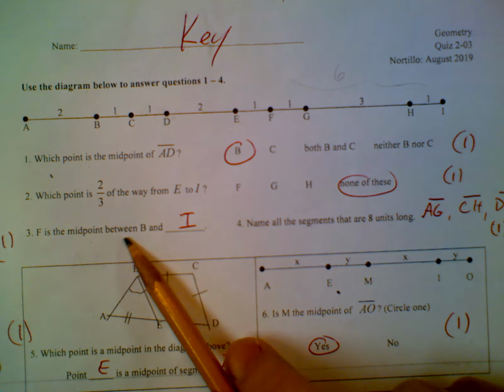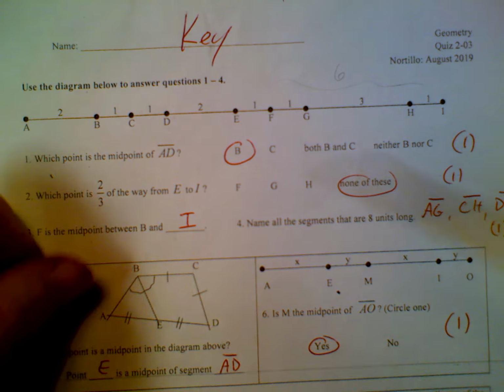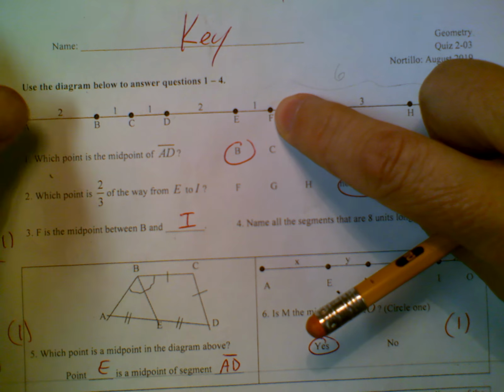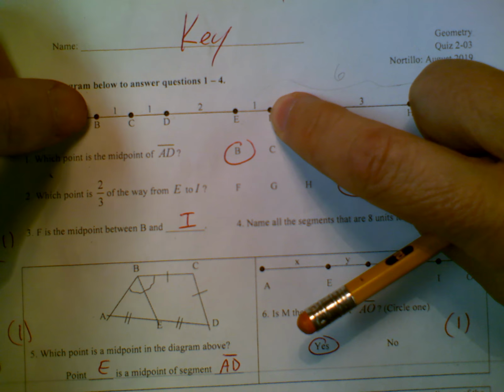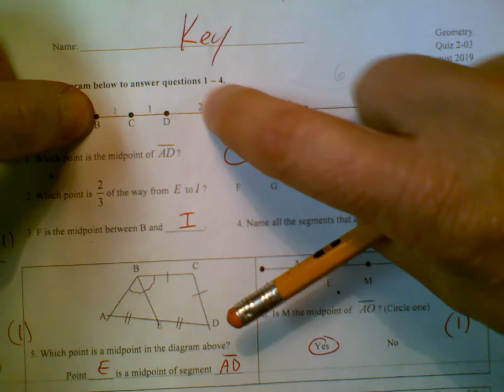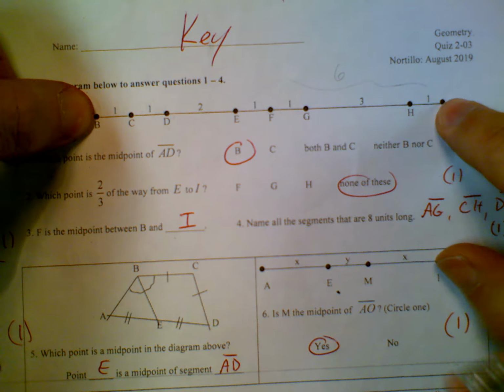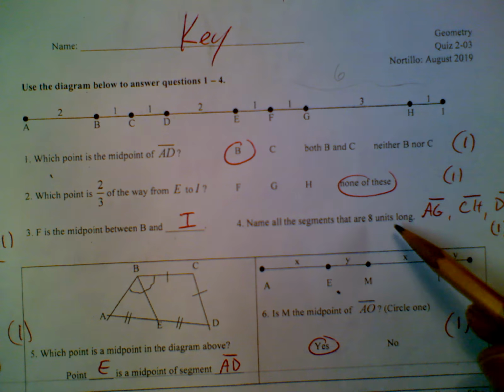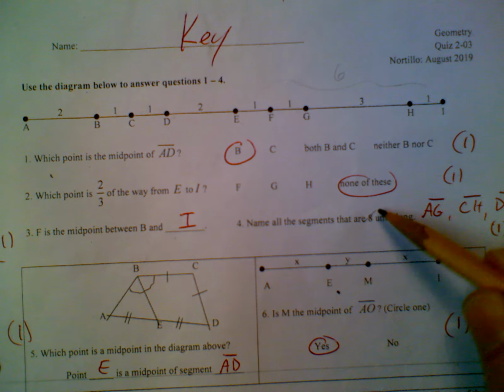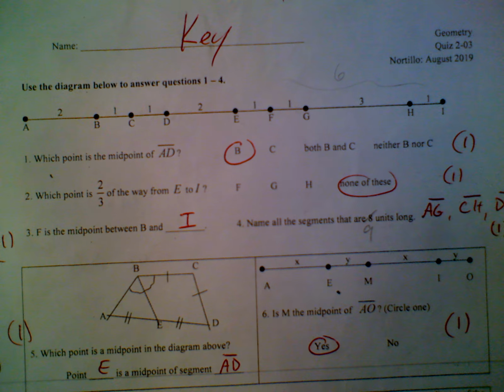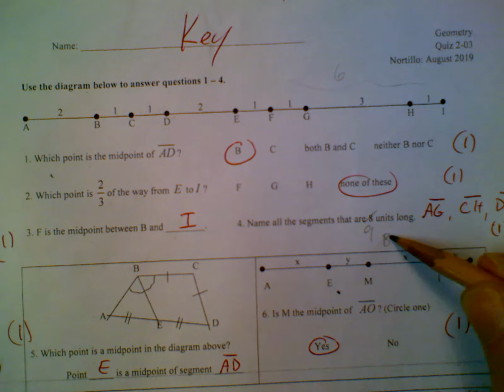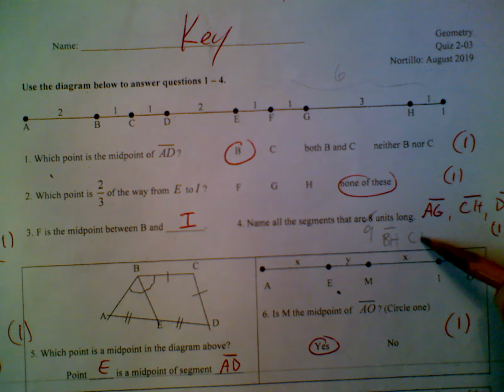Midpoint between F and B is point I. Why is that? F is the midpoint between B and I, because F is 1, 2, 3, 4, 5 units from B, 1, 2, 3, 4, 5 units from I. All the segments, this year on the quiz, I changed this to 9 units long, and there were 2 segments that were 9 units long. I believe they were BH and CI.